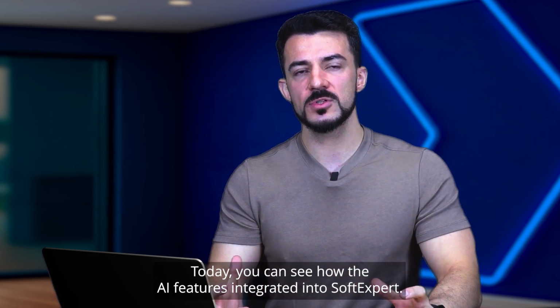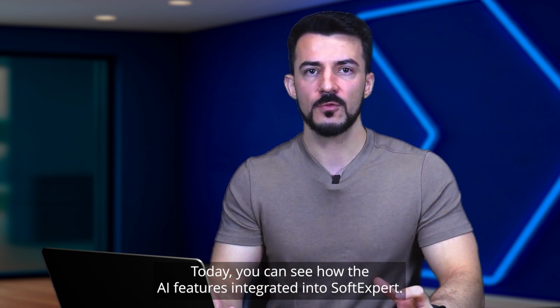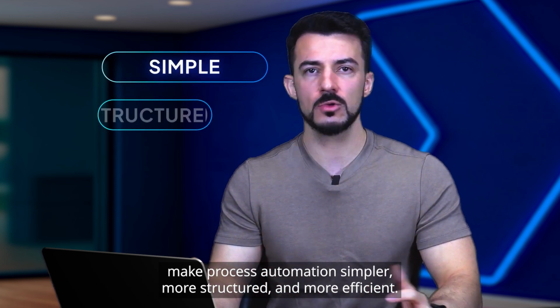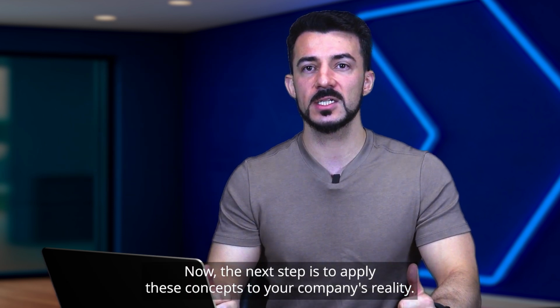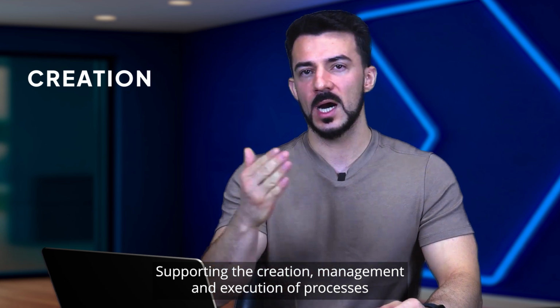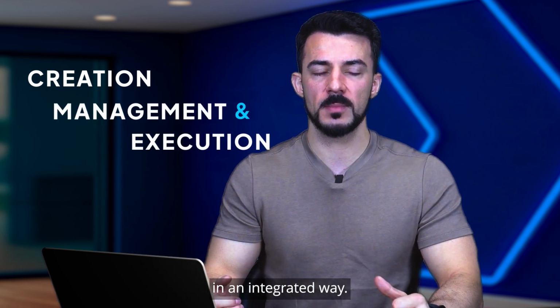Today, you can see how the AI features integrated into SoftExpert make process automation simpler, more structured, and more efficient. Now, the next step is to apply these concepts to your company's reality, supporting the creation, management, and execution of processes in an integrated way.